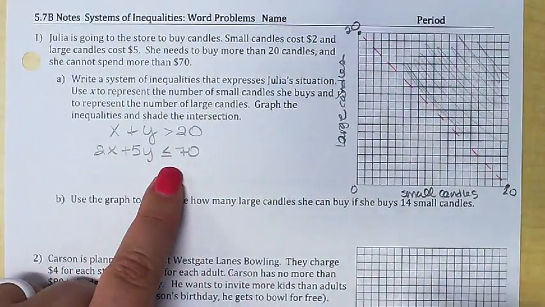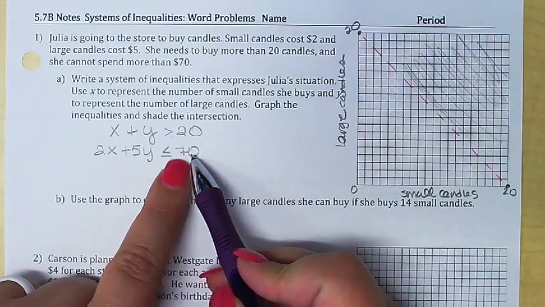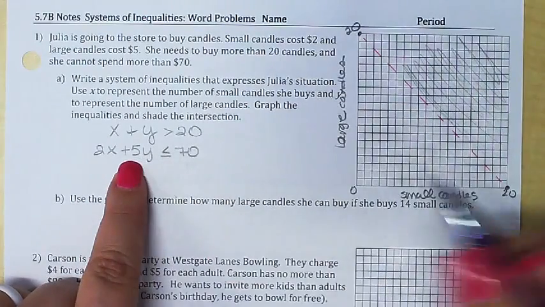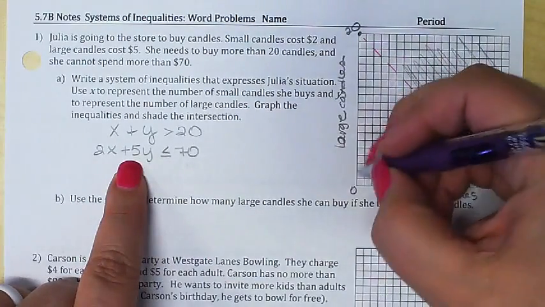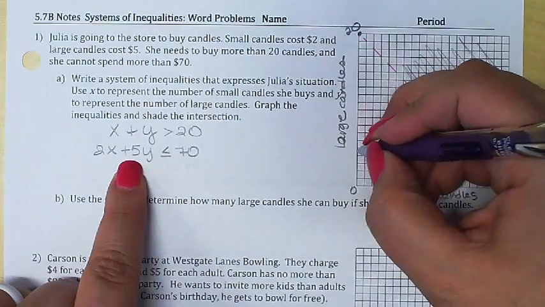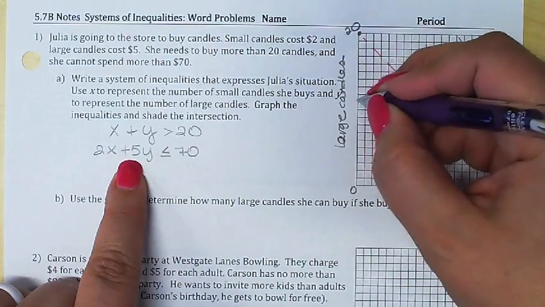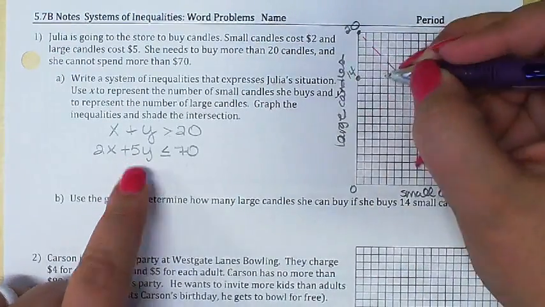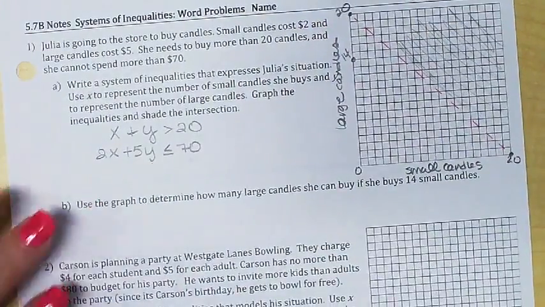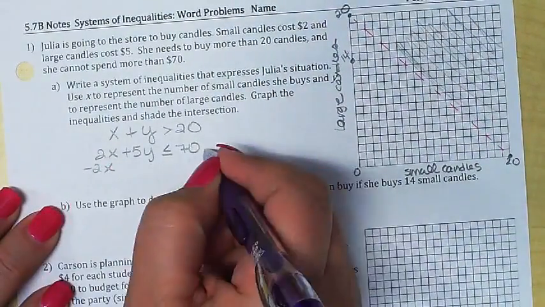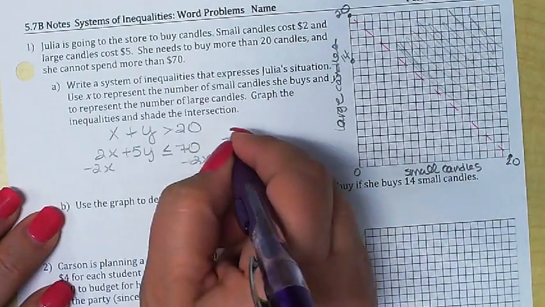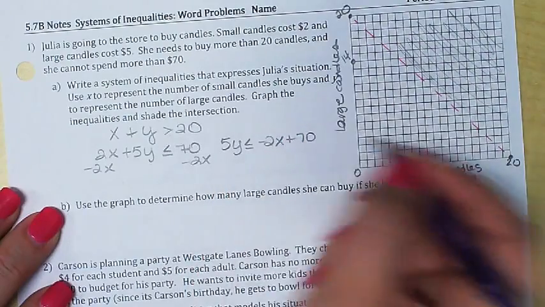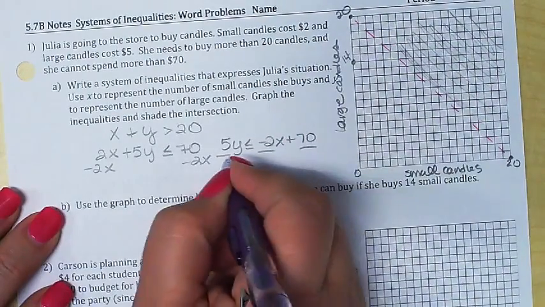Okay. And let's do this guy. Let's do these intercepts. So the x-intercept is 35. That's way too far out. The y-intercept is 14. I can do that. Okay, so let's go 1, 2, 3, 4, 5, 6, 8, 9, 10. There's 14. Definitely have a y-intercept there. And then I can maybe use slope. So let's actually solve this for y. If we move the 2x to the other side, we get 5y is less than or equal to negative 2x plus 70. And then we divide everything by 5.